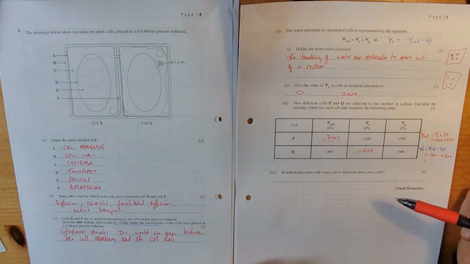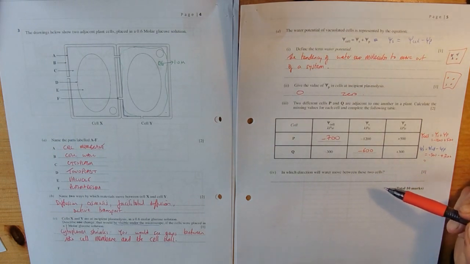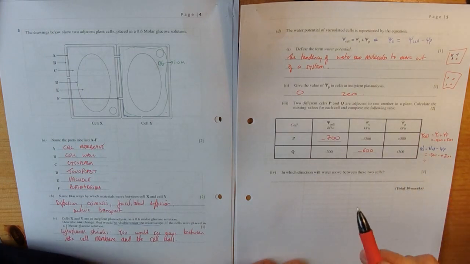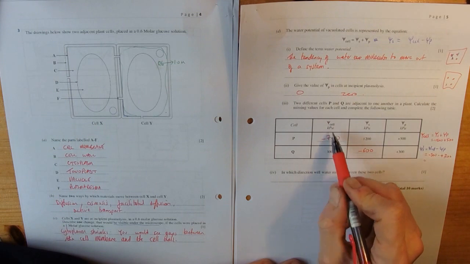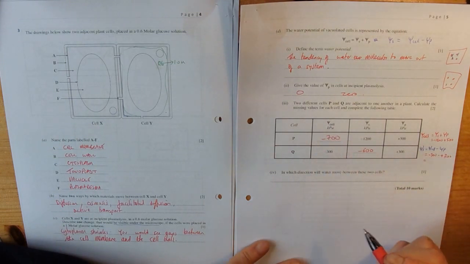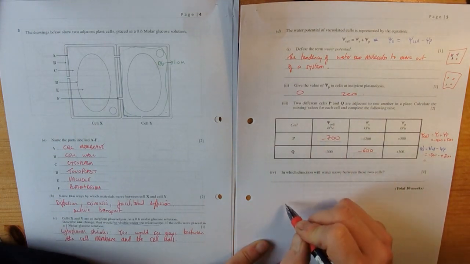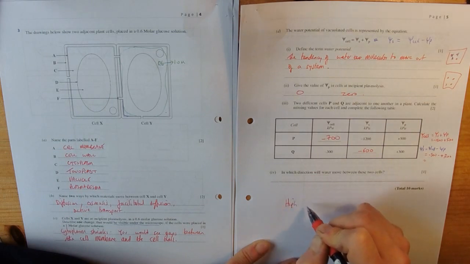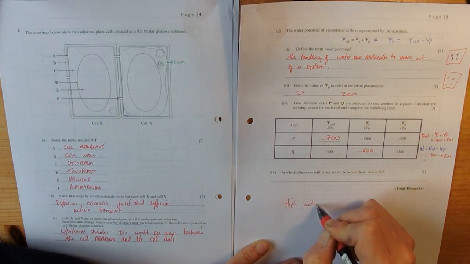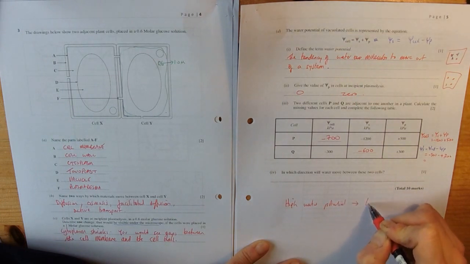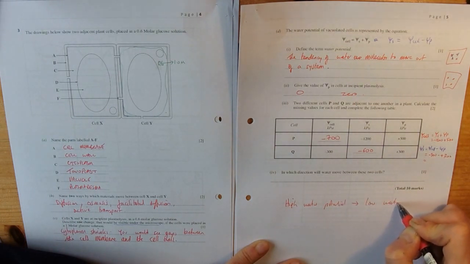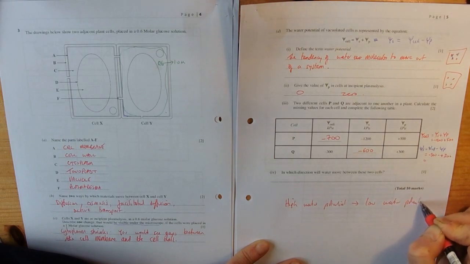And in which direction will water move between these two cells? We've got two numbers here for the water potential of the cells, and water will move from high water potential to low water potential.